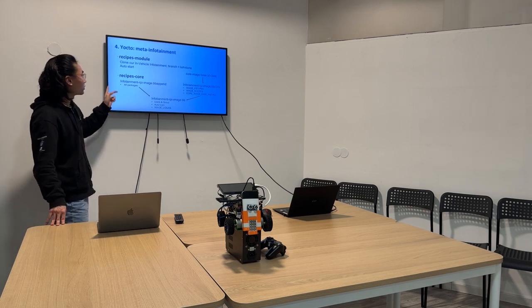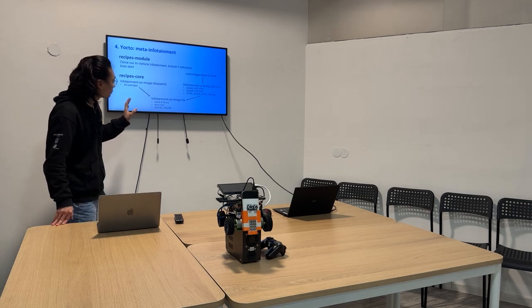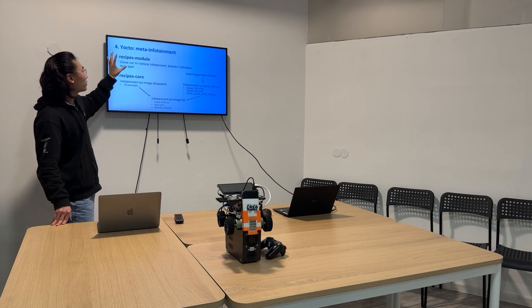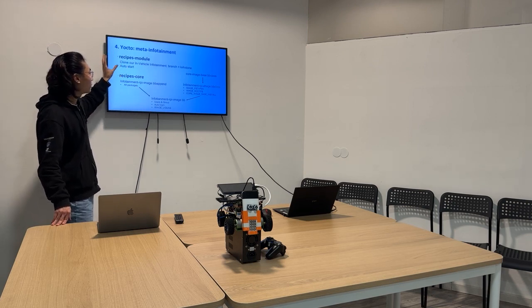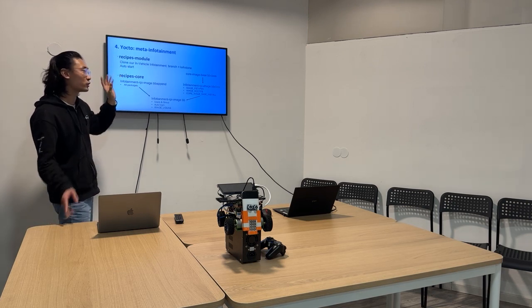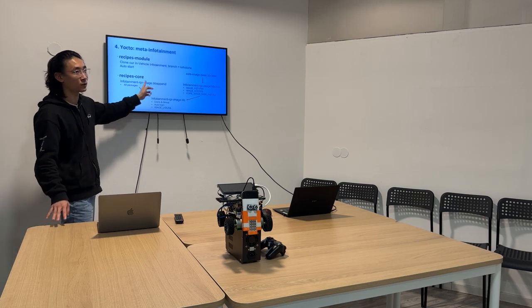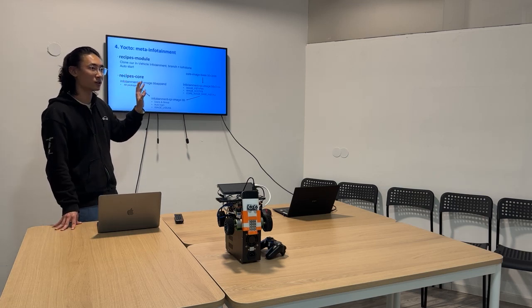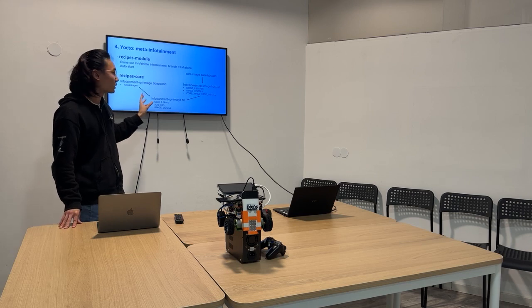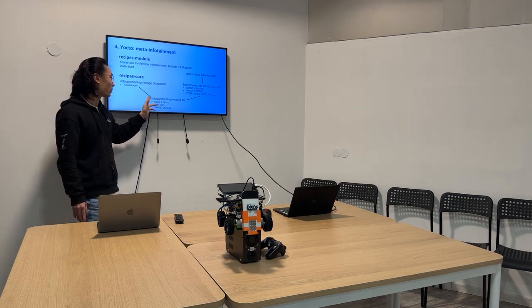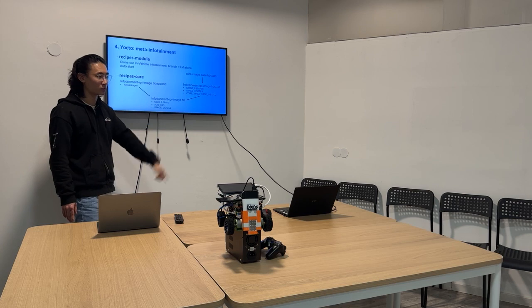And lastly, this is recipe cores. In short, every BB file that I make is installed in the image by this recipe cores, and this recipe cores is the actual BB file that I run with Bitbake, and this BB file makes the Raspberry Pi image.